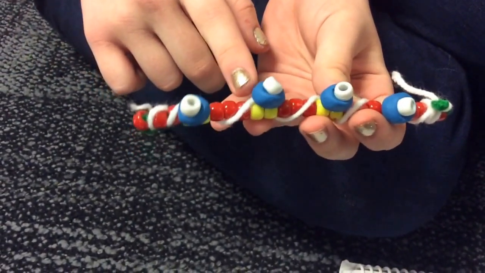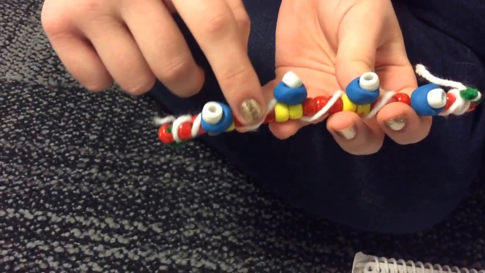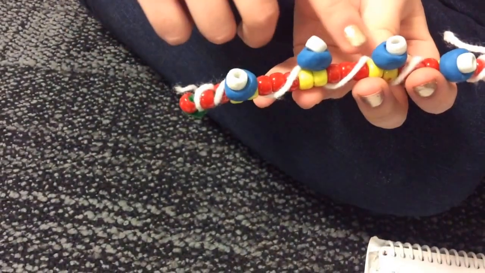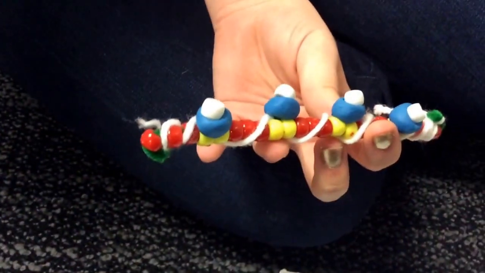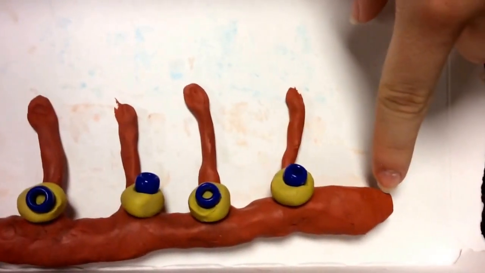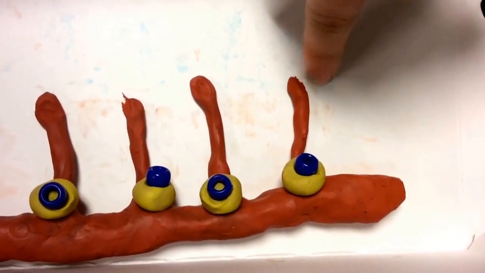The blue clay represents the troponin. The white string represents the tropomyosin. The beads represent the actin, the yellow beads representing the active sites. The terracotta clay represents the myosin, and the little strands up ahead are the myosin heads.